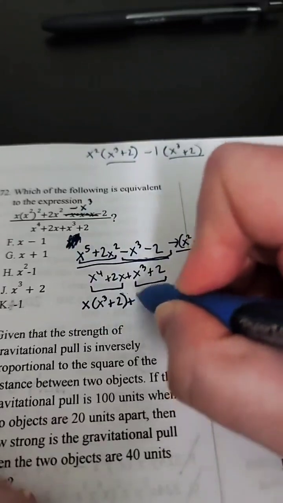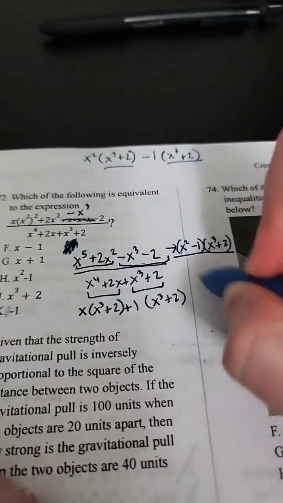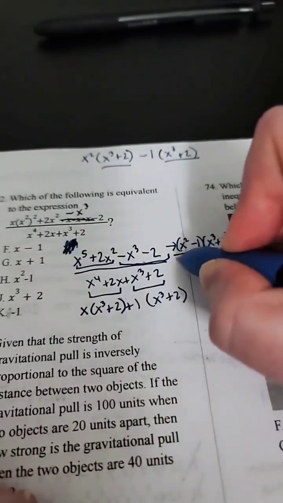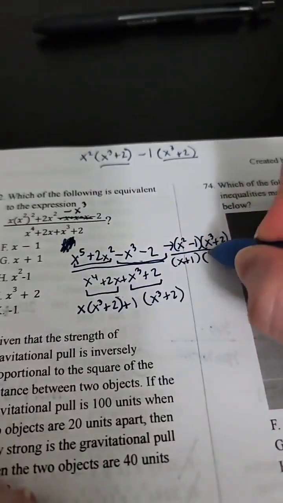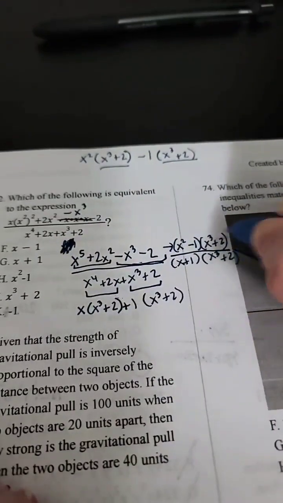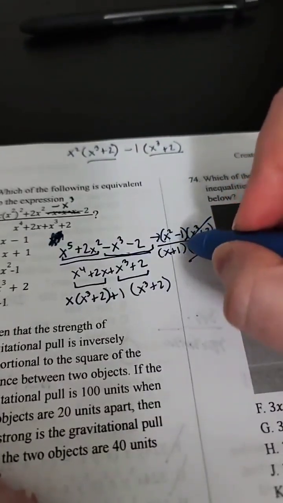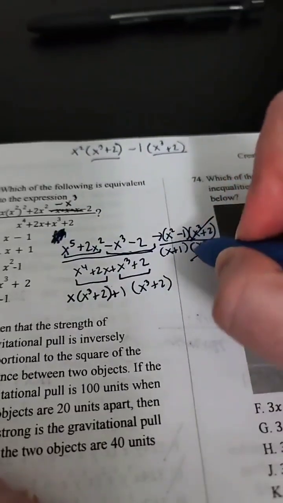Now, I could just say that that's plus 1, because 1 times anything is just that same thing. So now, when I do this on the bottom, I can say that the stuff on the outside is x plus 1, and the stuff on the inside that matches is x cubed plus 2. That allows me to cross out this on top and bottom, so then I'm just left with x squared minus 1 over x plus 1.